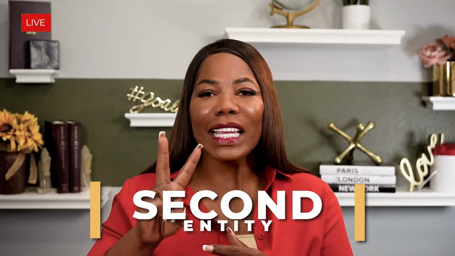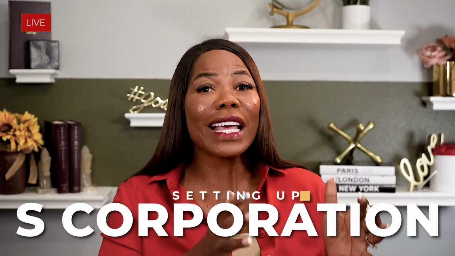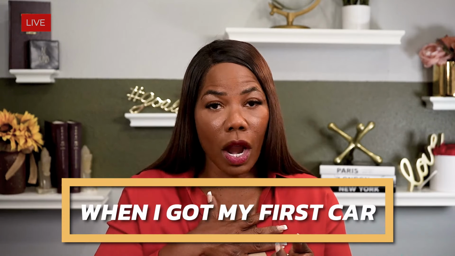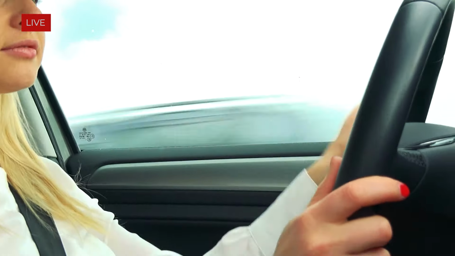The second entity you need to have in our Trinity framework is going to be setting up the S Corporation. Think about when you first got your first car, at least for me. Okay, let's just be clear. When I got my first car, I had a little Toyota Tercel. We called those little cars back then a bucket vehicle, right? Just a little car to get us from point A to point B. But now you're gonna level up a little bit. So you're gonna go to an S Corp.